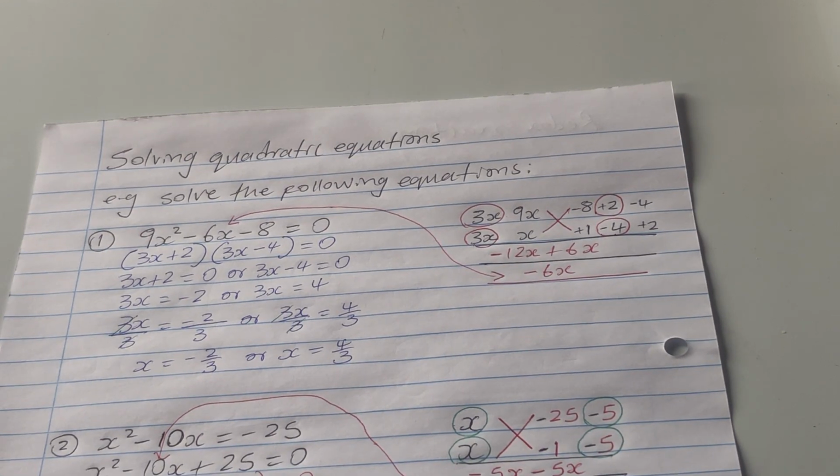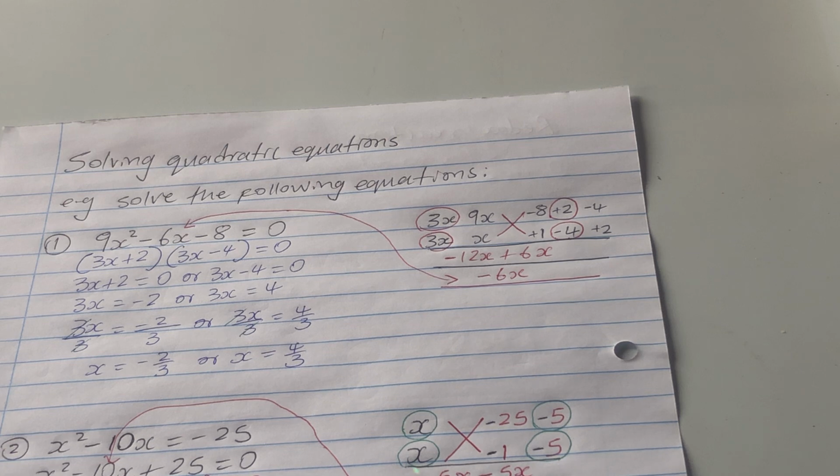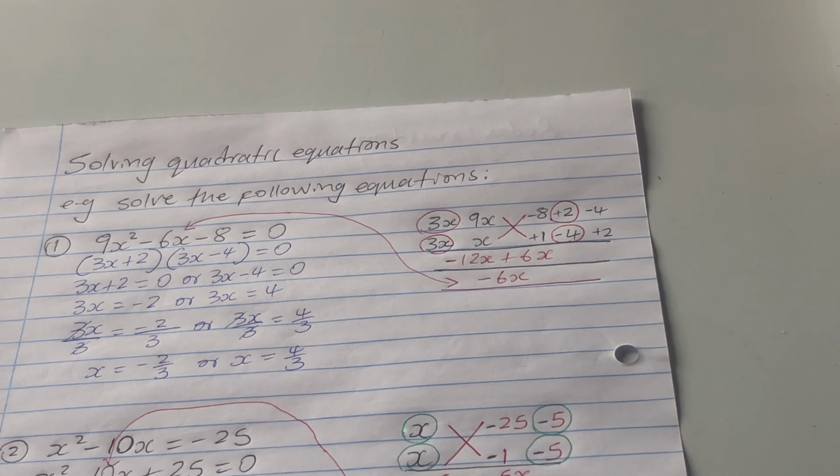So you look for the factors of the first term, which is x and x. x times x will give you x squared. Then you look for the factors of the third term, the ones that when you multiply them together give you 25.